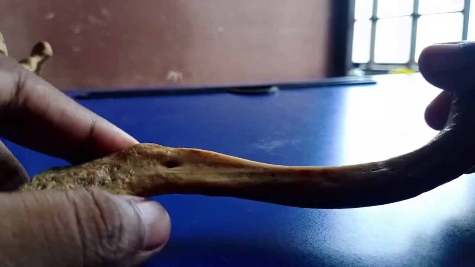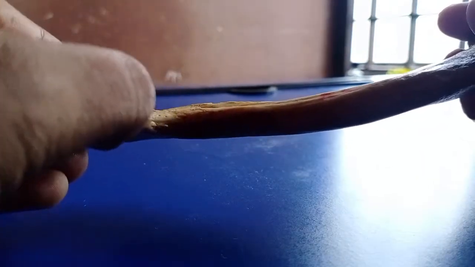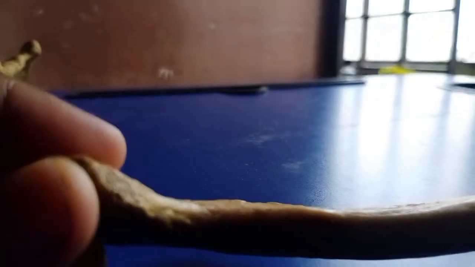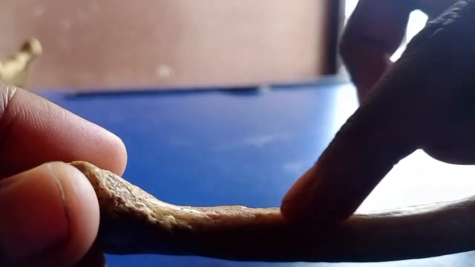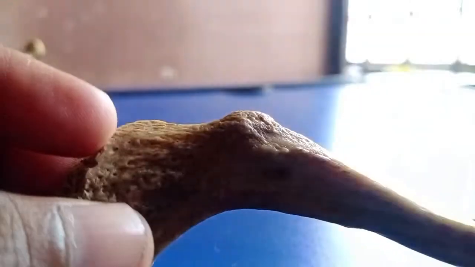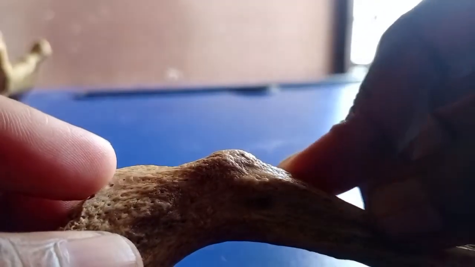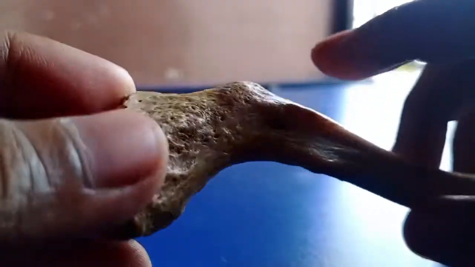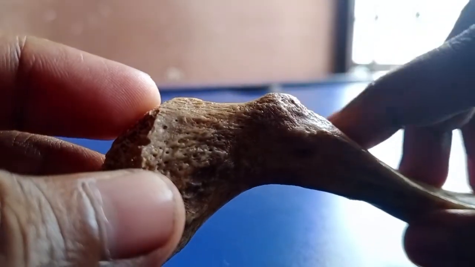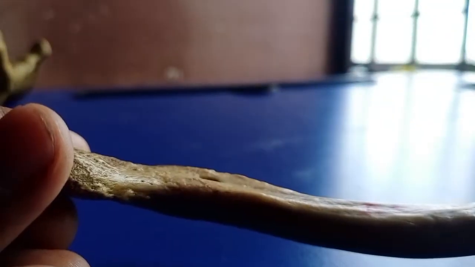The anterior border and the posterior border. The anterior border gives origin to the deltoid muscle, and the posterior border provides insertion to the trapezius muscle. The lateral 1/3 of the clavicle is over.